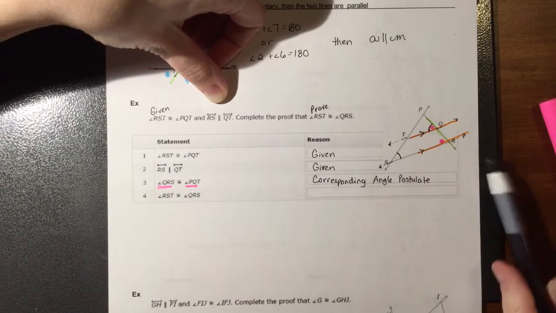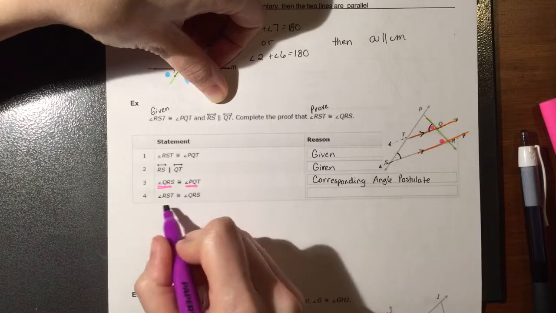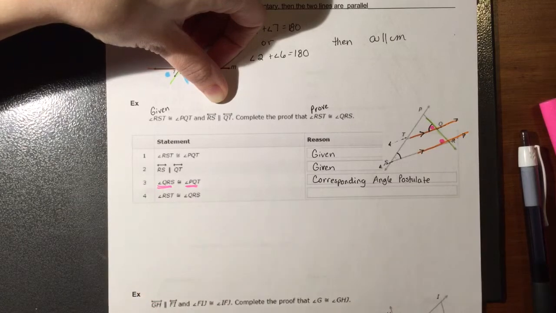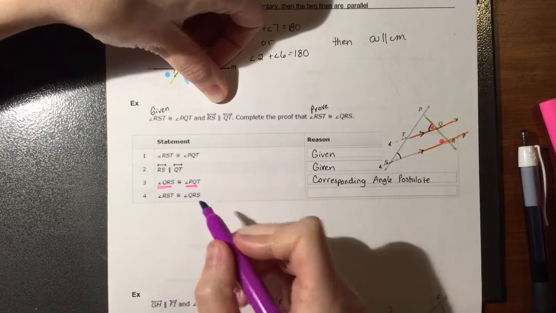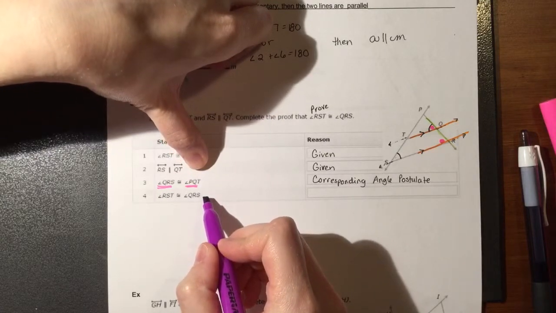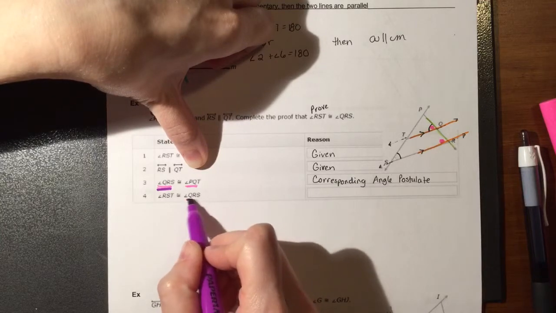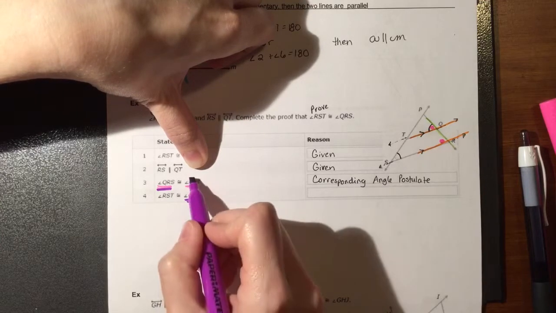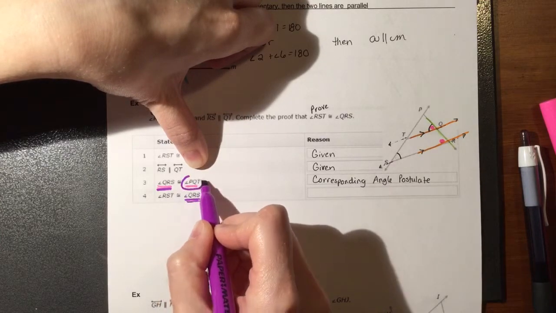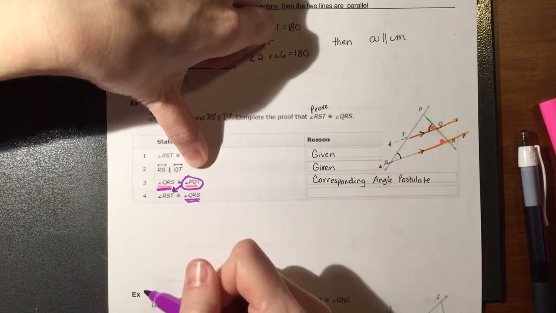Alrighty, so then looking at what they did next, they tell us that angle RST is congruent to angle QRS. So looking from step 3 to step 4, I want to see what's similar. Well, there's a QRS there. There's a QRS there. So instead of an angle PQT, they wrote an angle RST.